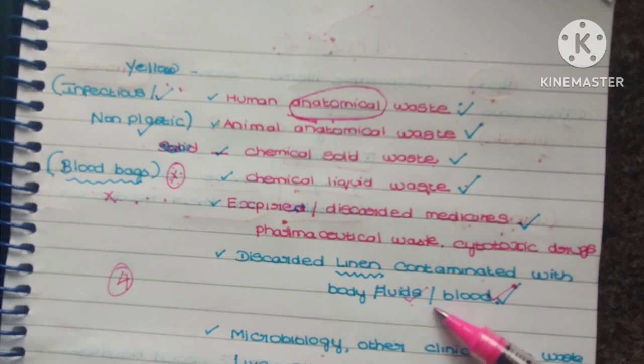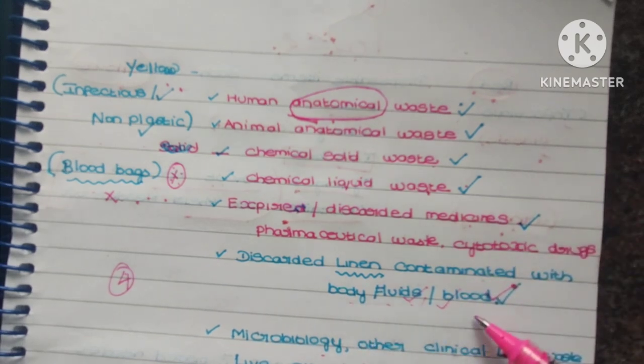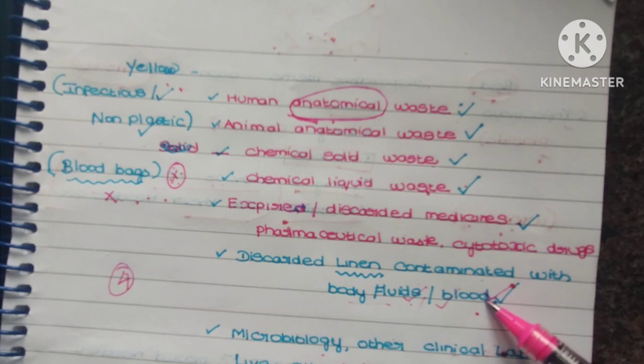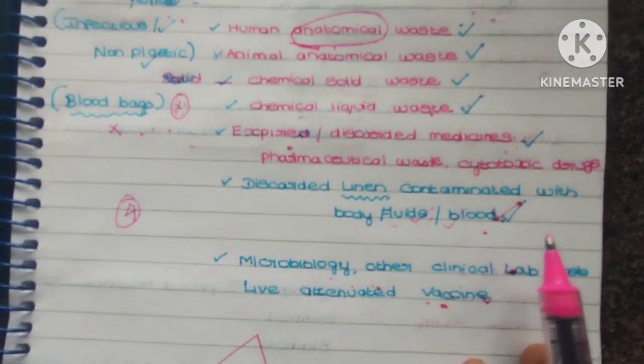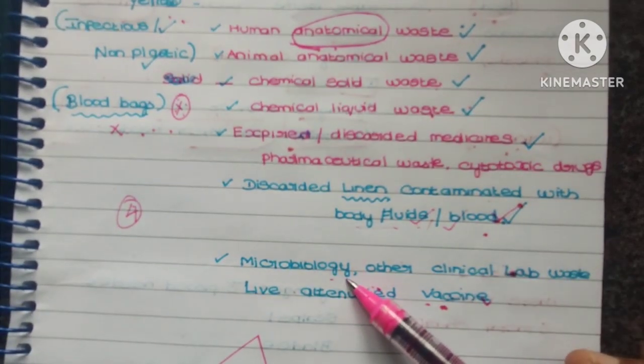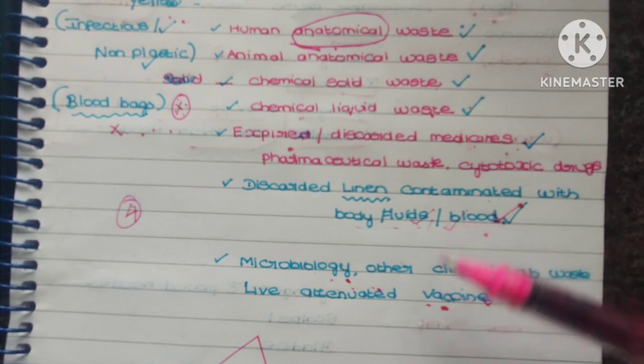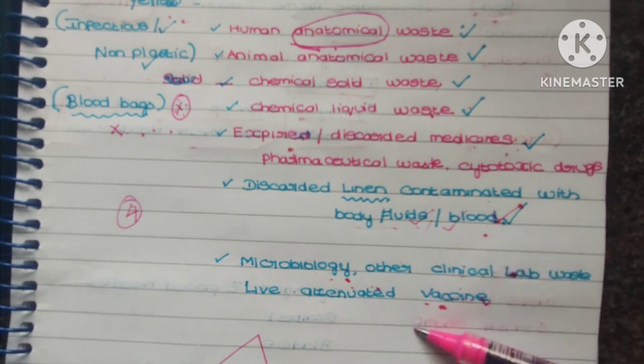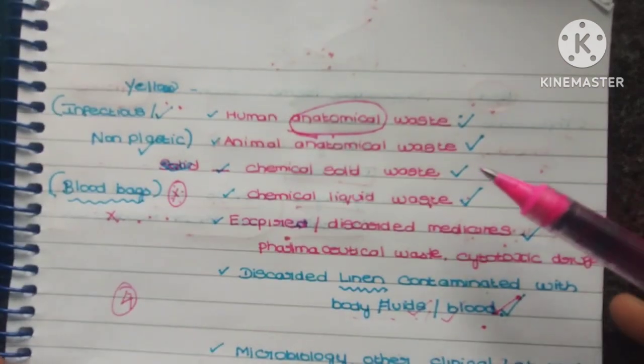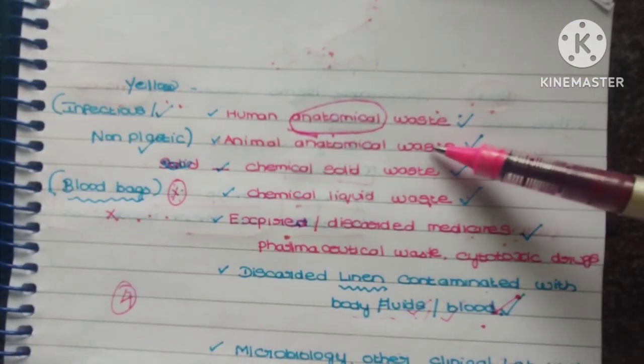The linen gets stained with the patient's body fluids and blood. Next, we send a sample for microbiological investigation. After the test, we came to know the symptoms would not have been this severe if he had taken the vaccination. So for recall: human, he is an animal.